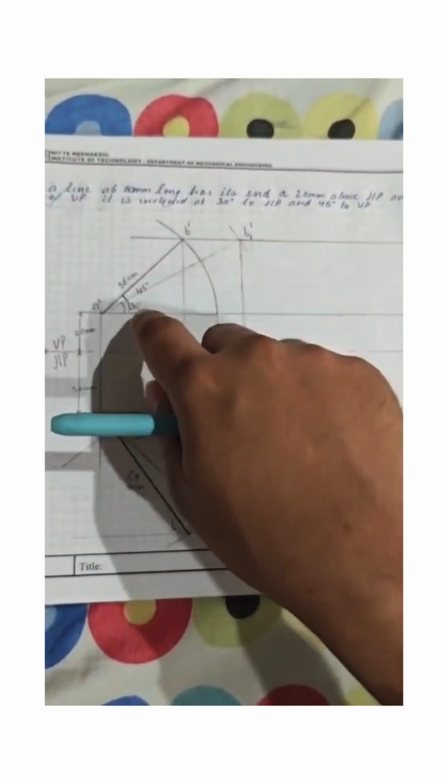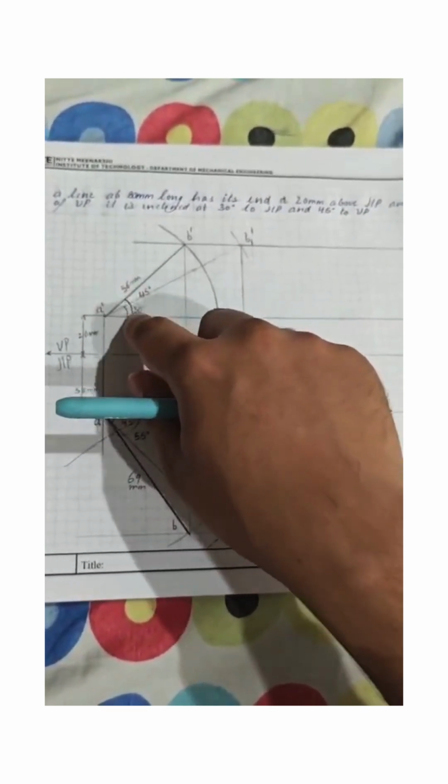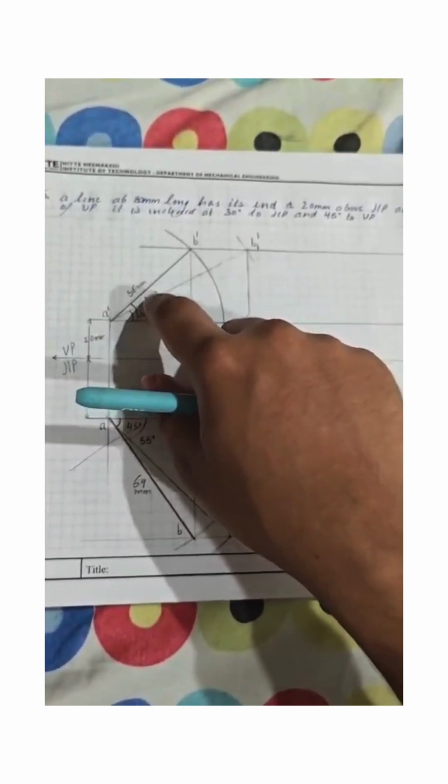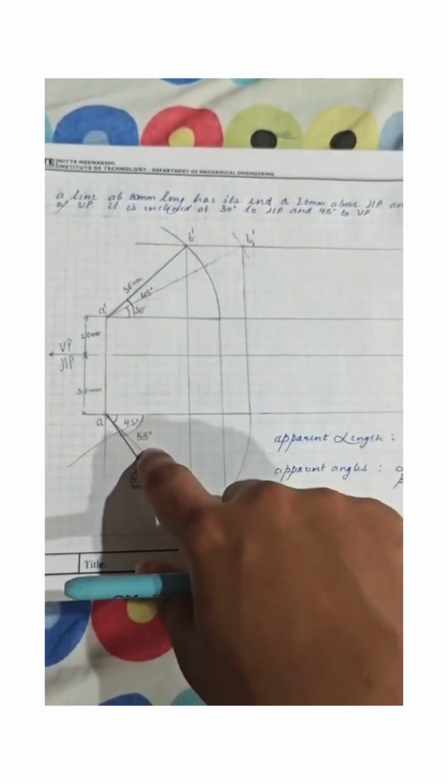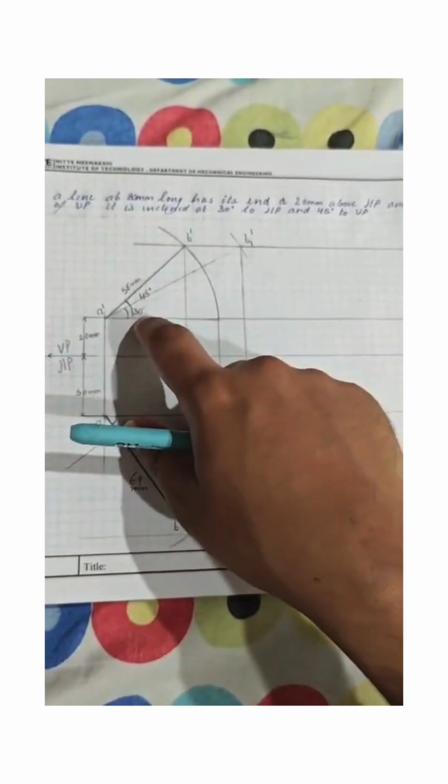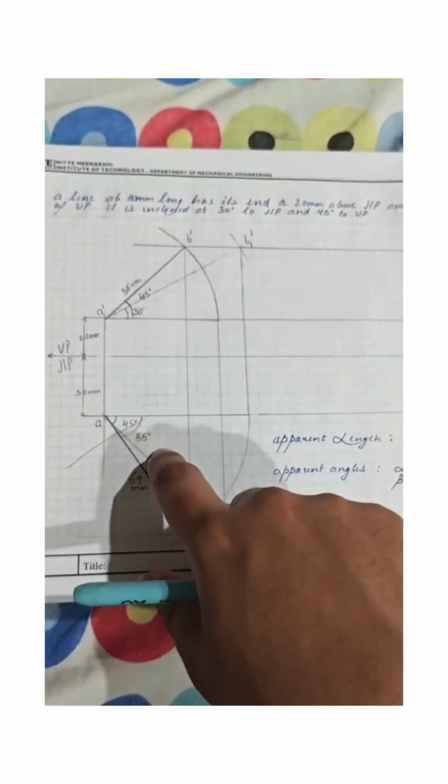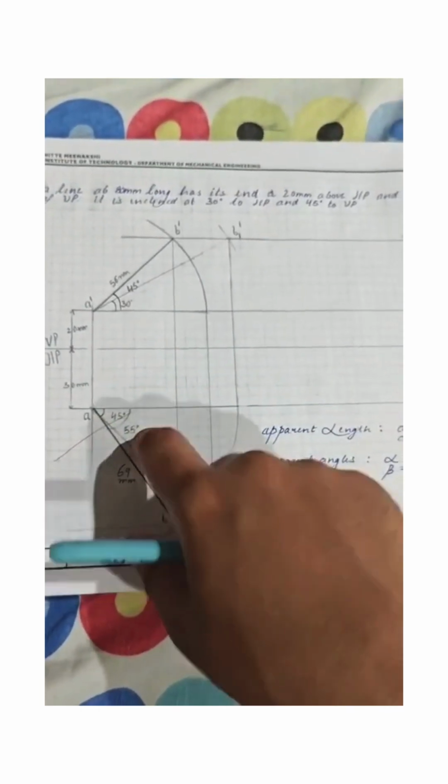And you can measure the angles. This alpha, the apparent angle above, the bigger angle, is 45 alpha, and over here it's 55 beta. Theta is 30, and over here phi is 45. So this is how you do forward projections, and this is what I've summarized here.